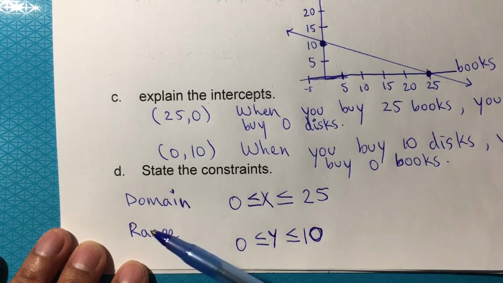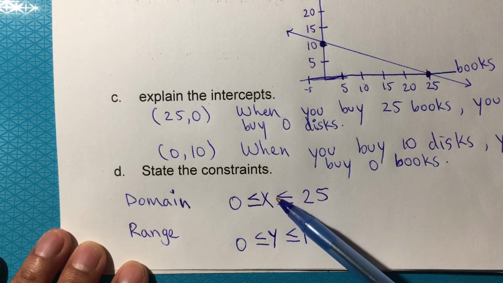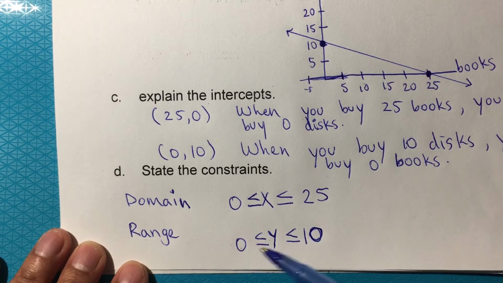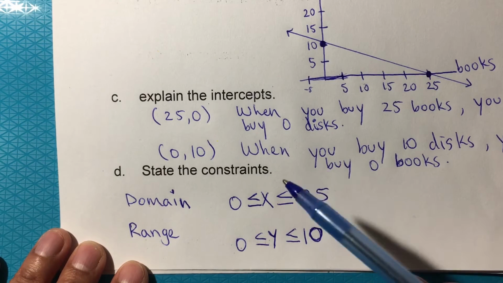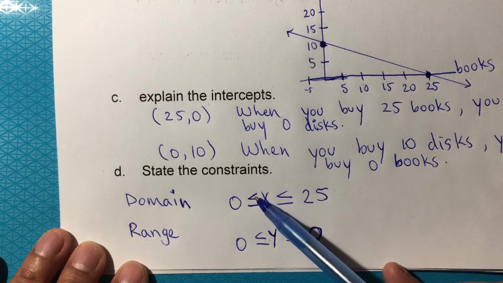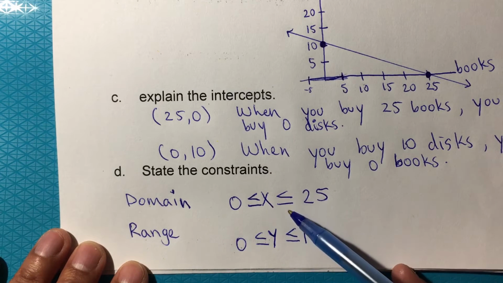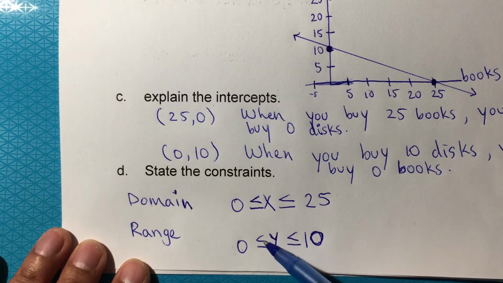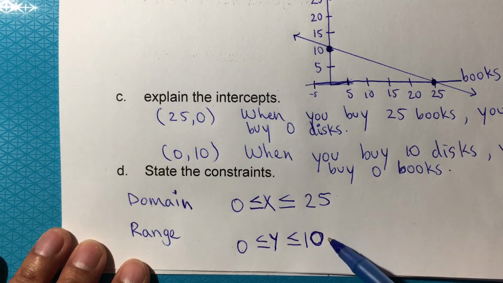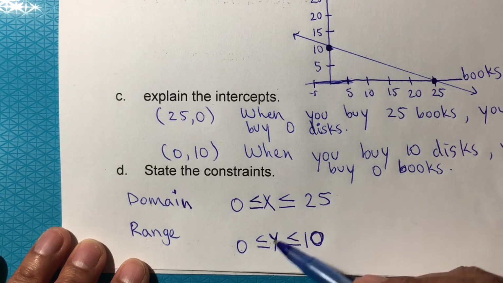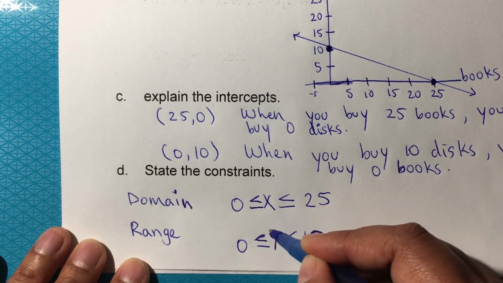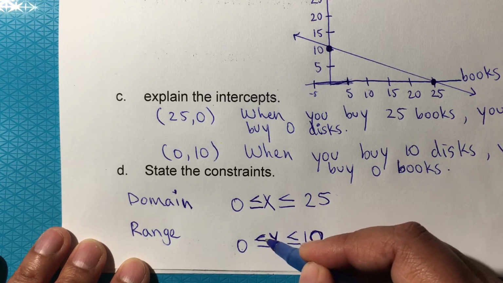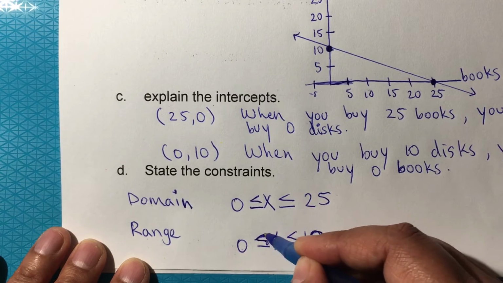Again, the domain refers to possible numbers for x. The range is the possible numbers for y. And that's how you say it. x is greater than or equal to 0, but less than or equal to 25. And y is greater than or equal to 0, but less than or equal to 10. And yes, this looks the same and we read it differently because we are referring to y. y is the range.